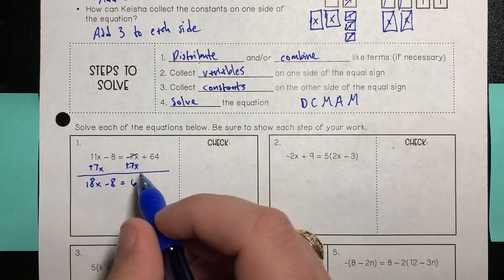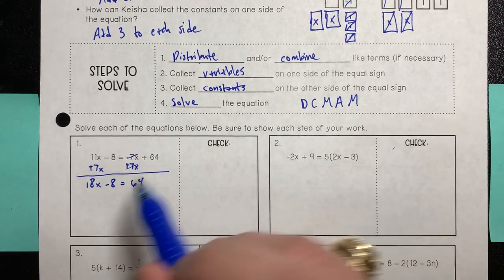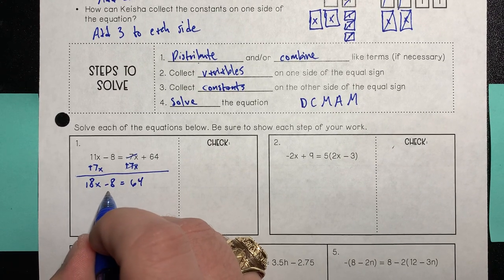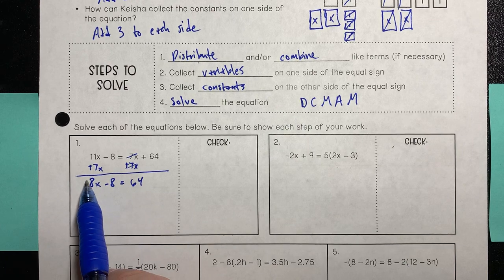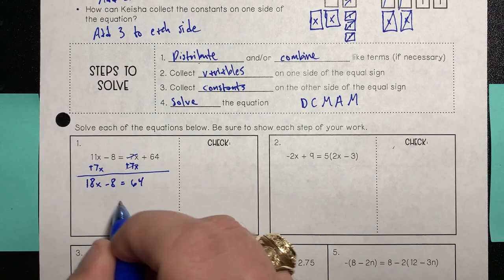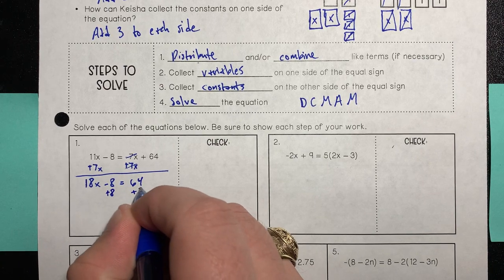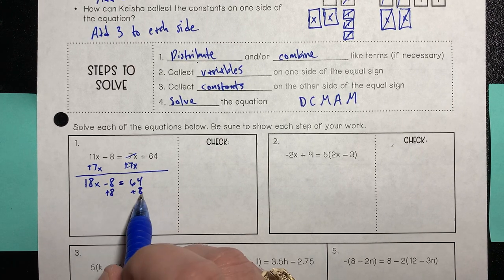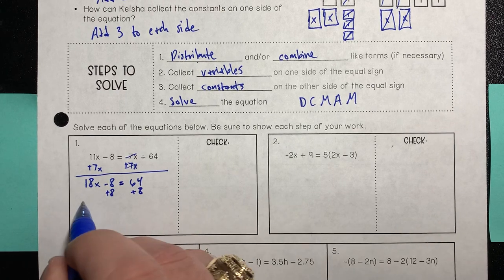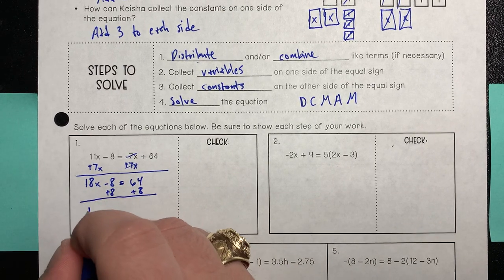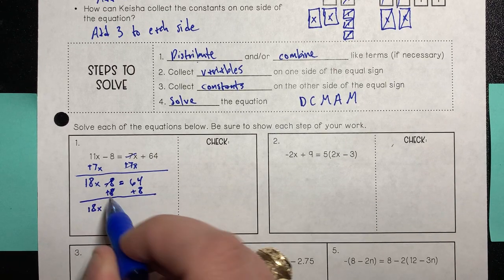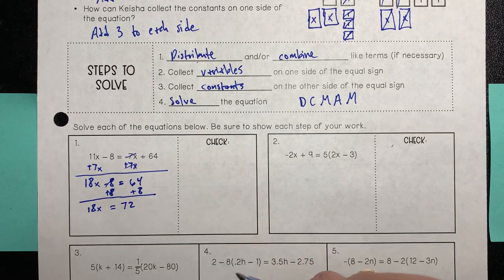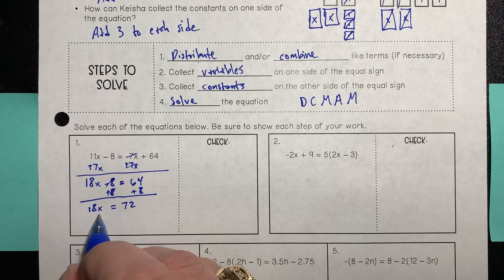And then our next step is to add or subtract the constants, right? That A. So to add, we can move this constant over to the other side, because remember, all we need is the variable by itself on this side. So we'll add 8 to each side. And just another reminder, anytime you do anything to one side of an equal sign, you have to do it to the other. So that's why I'm adding 8 to both sides. So by doing that, this 18x stays the same. These cancel out, leaving us with 64 plus 8. What is that? 72. And then our last step is to get this x by itself.